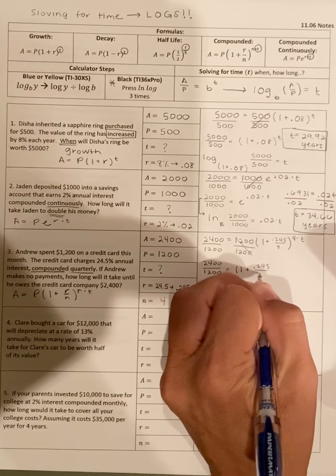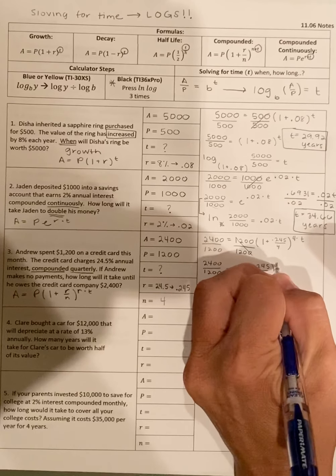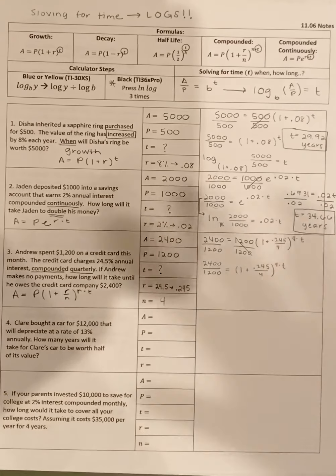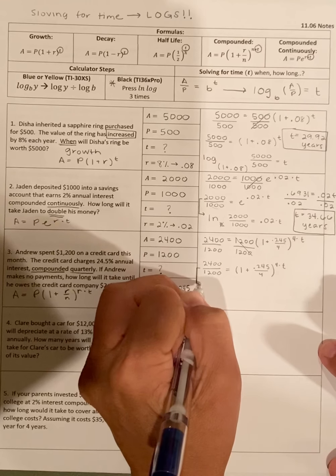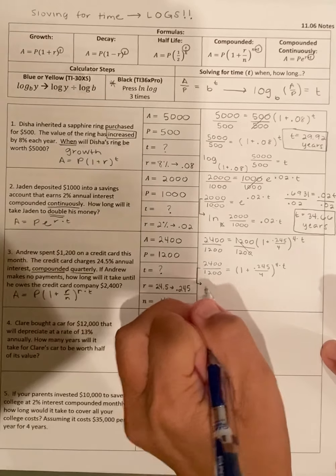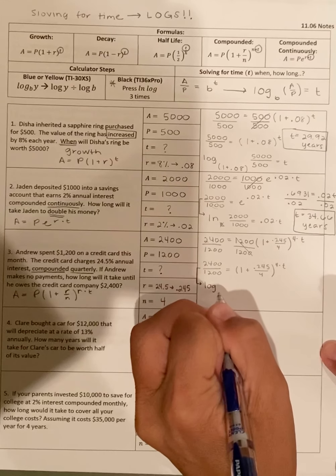0.245 over 4. And again, it looks scary, and it kind of is. It's a lot of fractions and decimals and a lot of things to deal with, but if you just take it one step at a time, and use your calculator, it's not really as bad as it seems. So the next step after I divide by P is to rewrite this in log form. So to rewrite this in log form, I have log base.